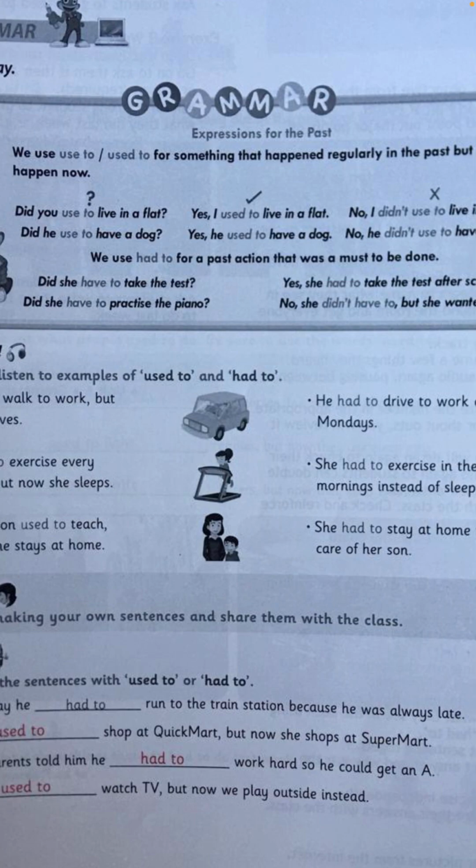Okay, here we have the same questions. Look at the first question, please. Did she have to take the test? Okay, so here they ask with did, right? So as I said, after did we have verb 1. Had to is a verb 2. So the verb 1 from had to is what? Have to. So that's why here we write have to, not had to.